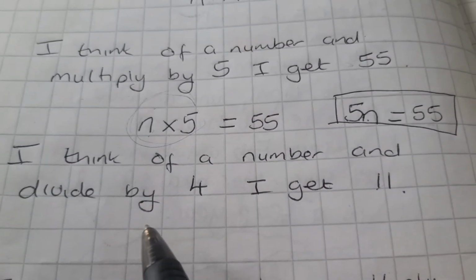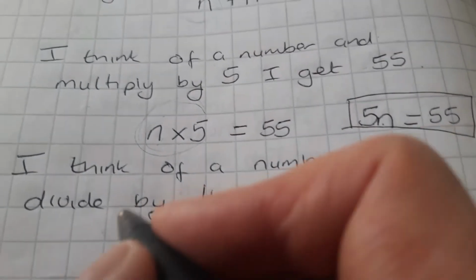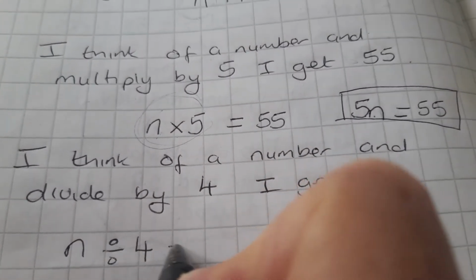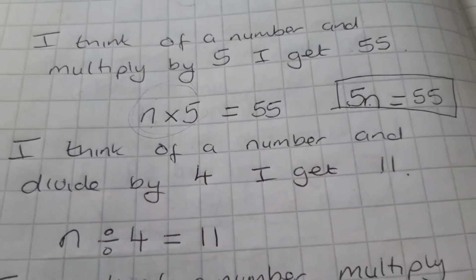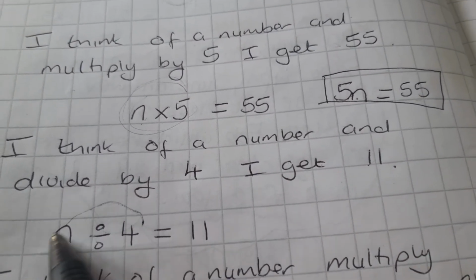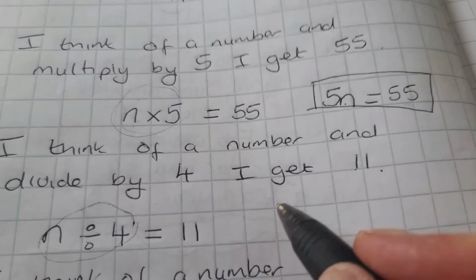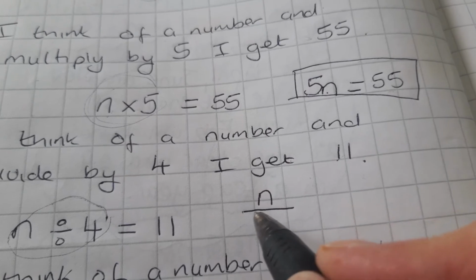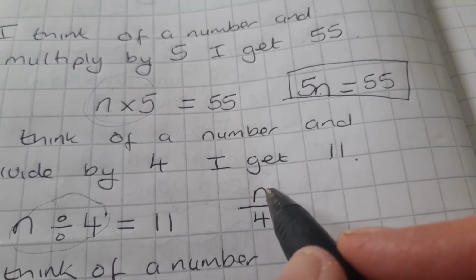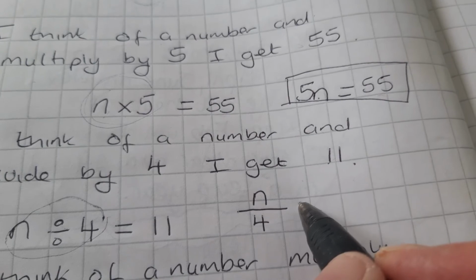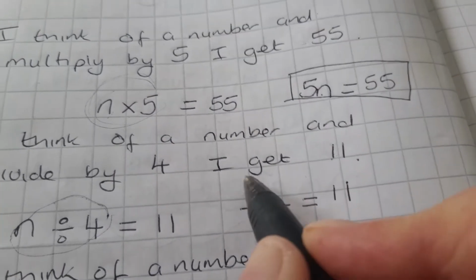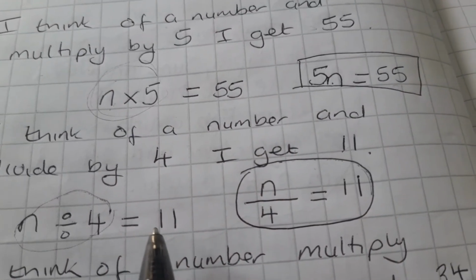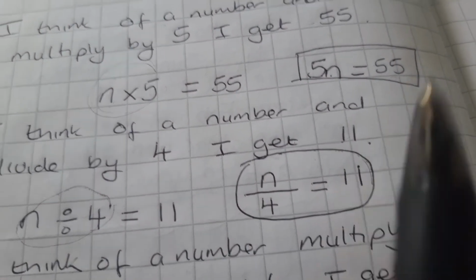I think of a number and divide by 4, and I get 11. So I think of a number, I divide by 4, and I get 11. So that's an equation. However, this part here is better written as n divided by 4. That's a way of showing divide. Just draw a line in between two values and you're showing you're dividing the top one by the bottom one equals 11. So this is the better way to write the equation. This is not completely wrong, but this is better.